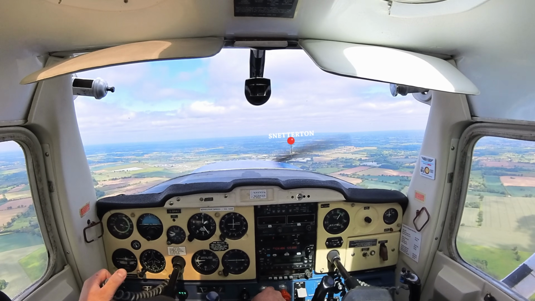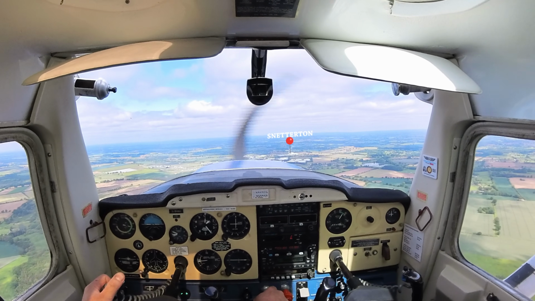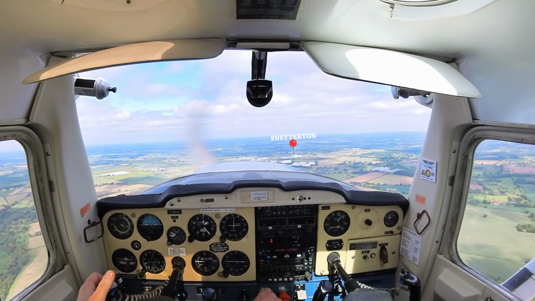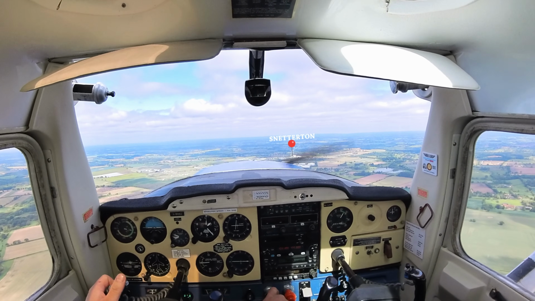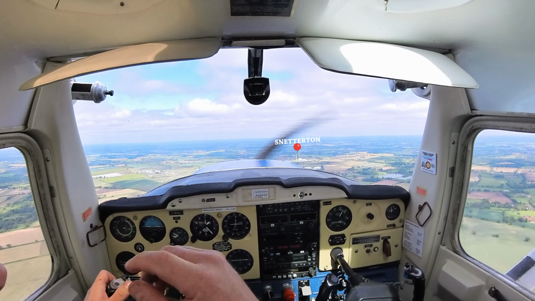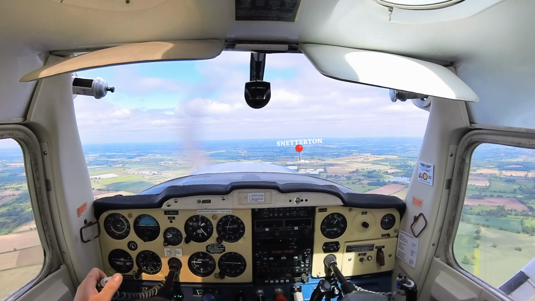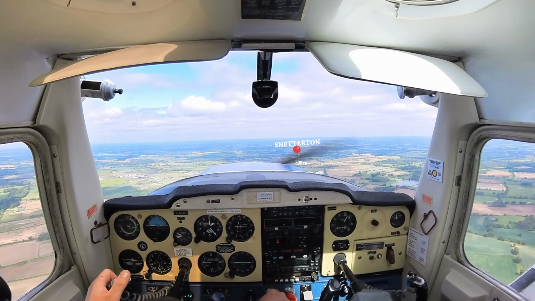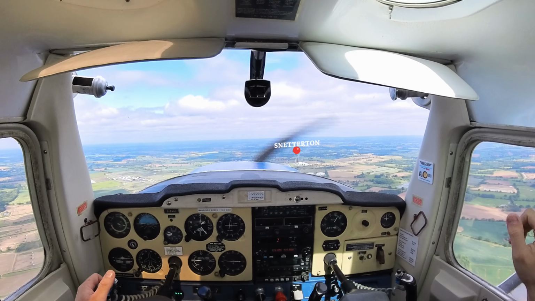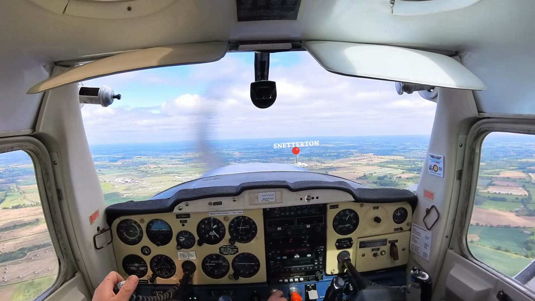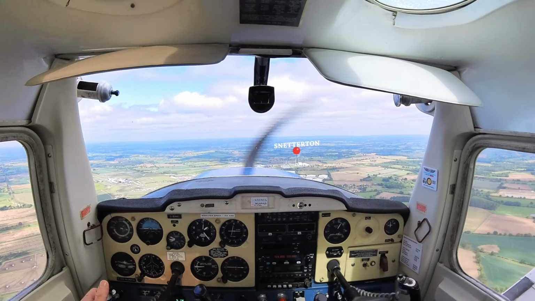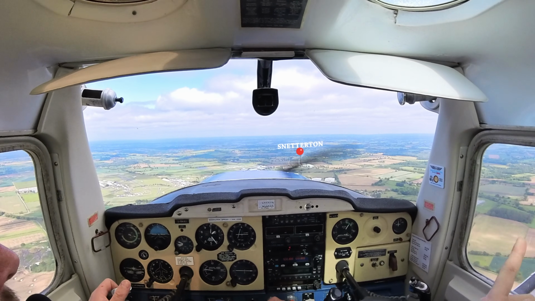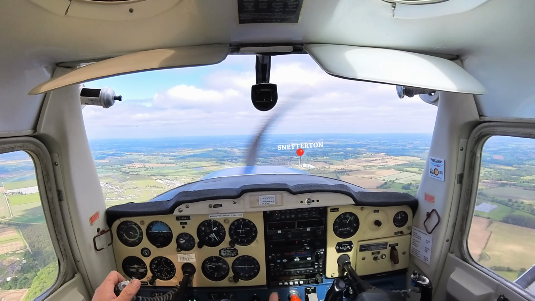QNH signifies the atmospheric pressure adjusted to mean sea level. I'm not going to go deeply into altimeters and how they work off atmospheric pressure. I'm just going to tell you, this basically means the current height of the plane is 1,400 feet above the level of the sea. As the land is above sea level, and I know Old Buckenham's airfield has an elevation of about 200 feet, and we know the land in this area is fairly flat, we can roughly assume this currently makes us about 1,200 feet above the ground.